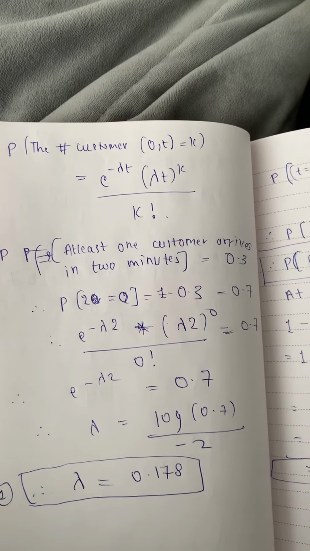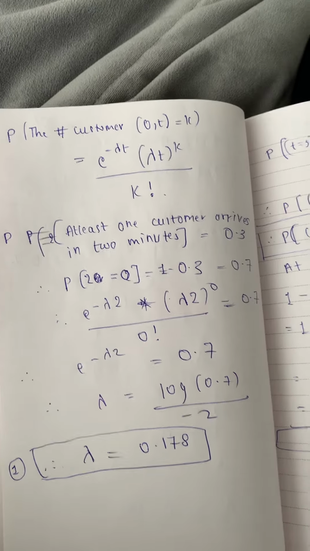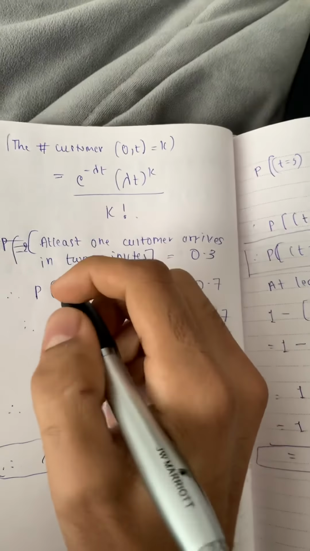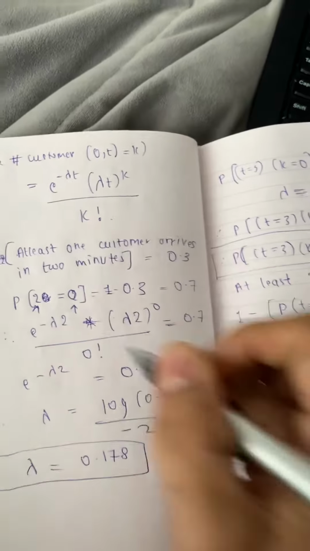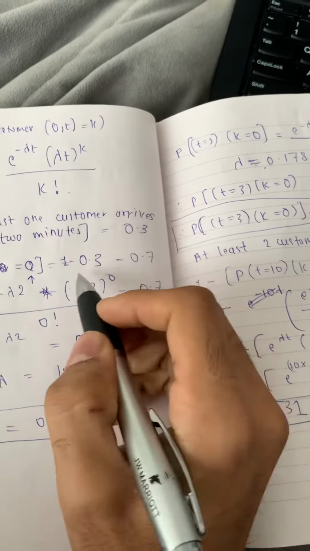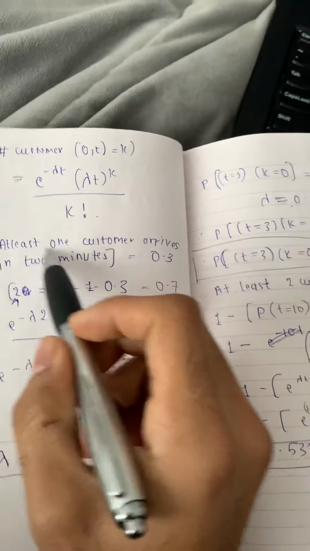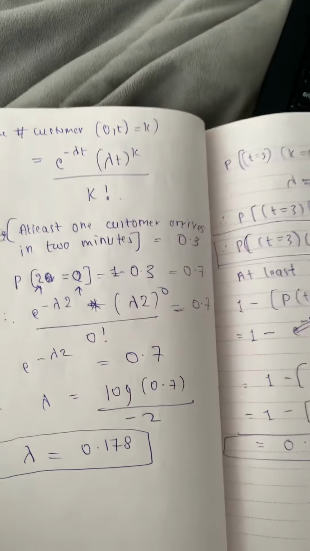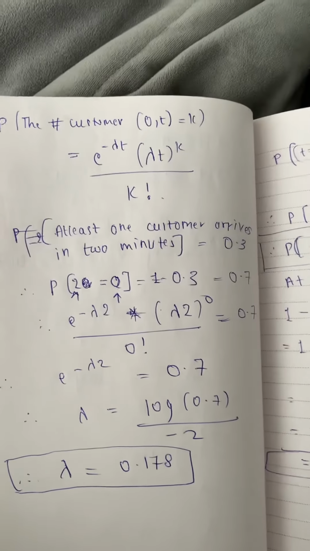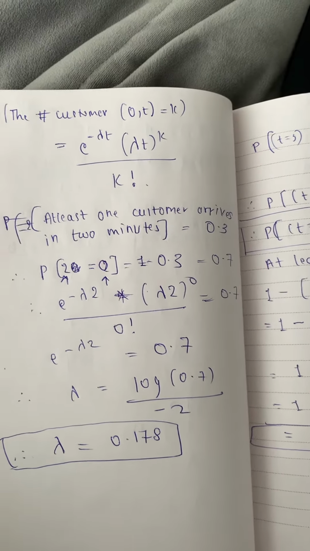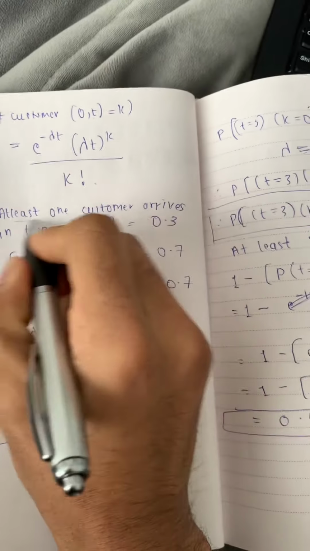The probability that at least one customer arrives in 2 minutes is 0.3. So if we have to find that no customer arrives in 2 minutes, we just have to subtract the at-least-one probability from 1.